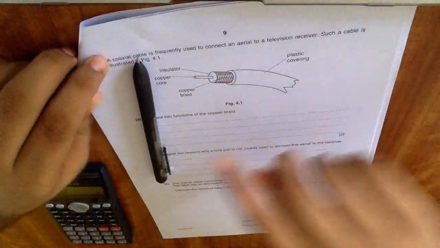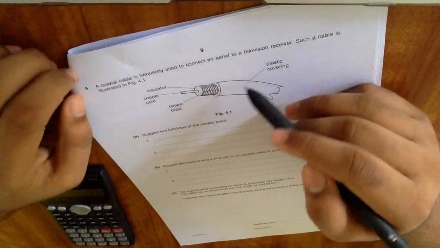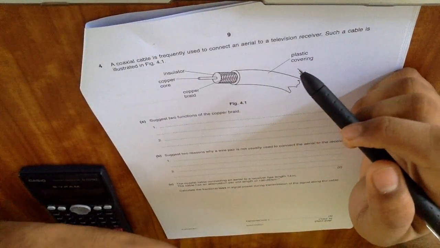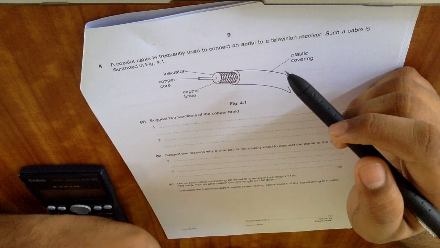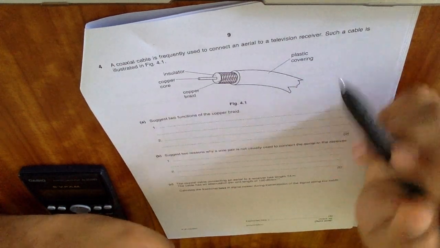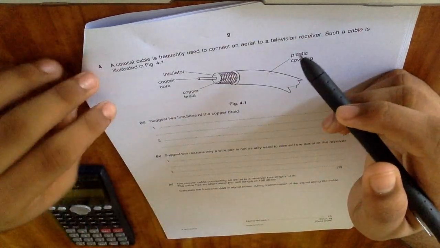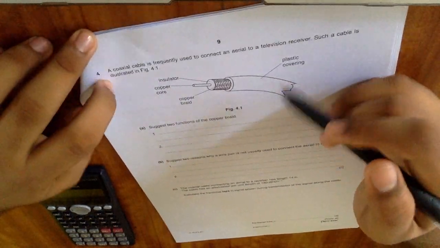Guys, let's get started with this paper. Yeah, this is the same paper. It's a continuation of the same paper. It's paper 4, paper 41, October, November 2017, and we are doing question 4.